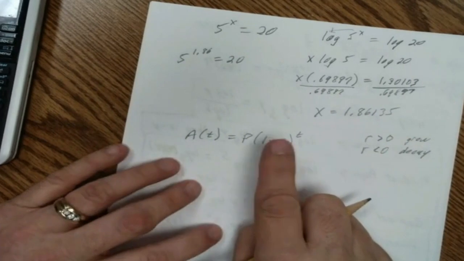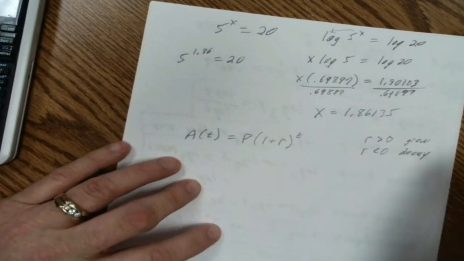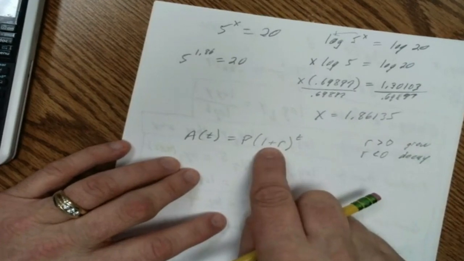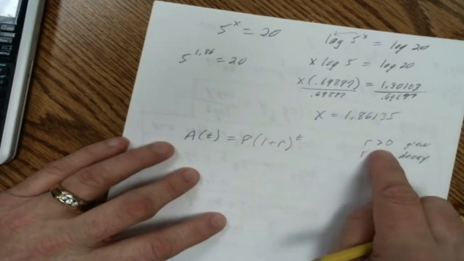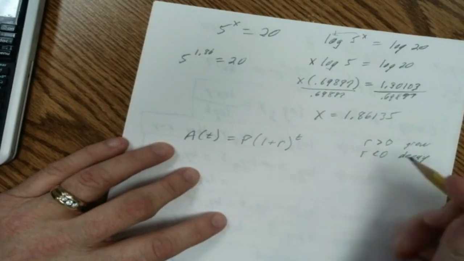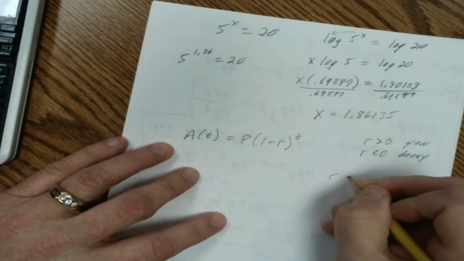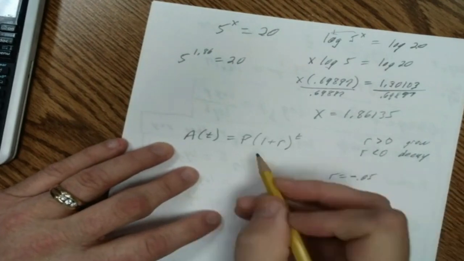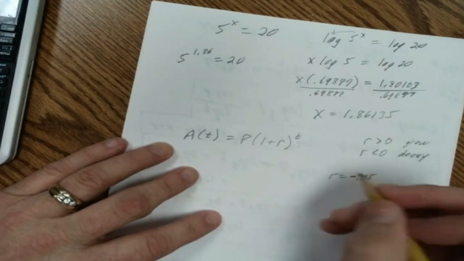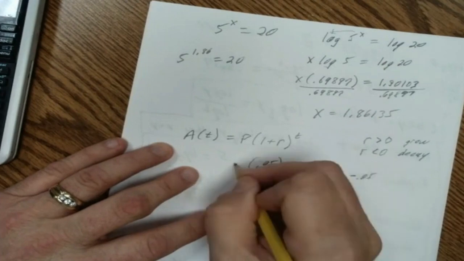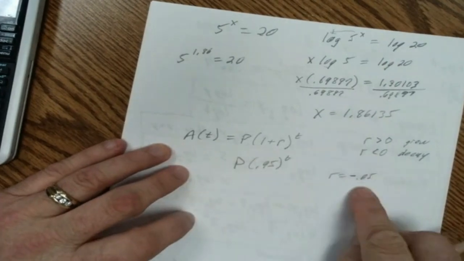I actually had those reversed at first, but no, that's right. If it's less than 0, we'd be subtracting. So if r equaled negative 0.05, then 1 plus a negative, this would be 0.95, which means it's going down, right? Because r is less than 0.